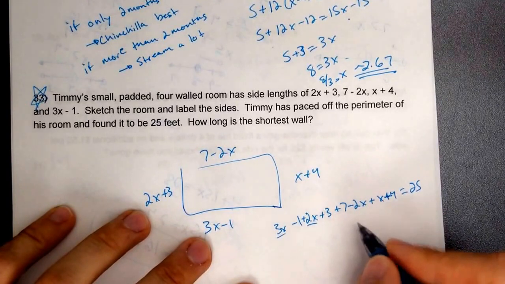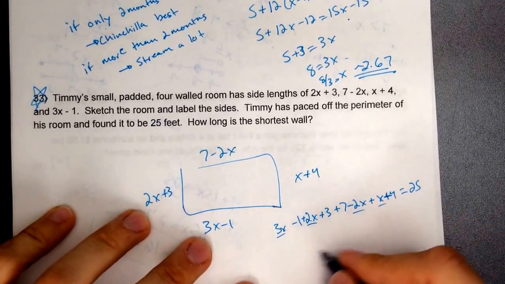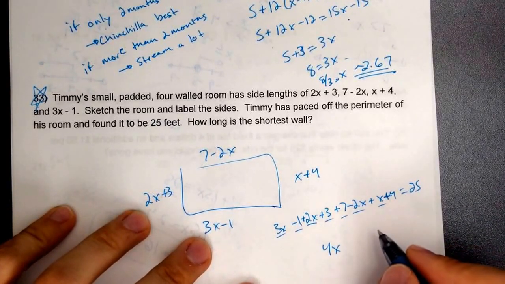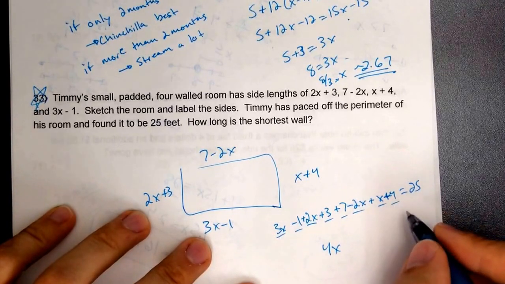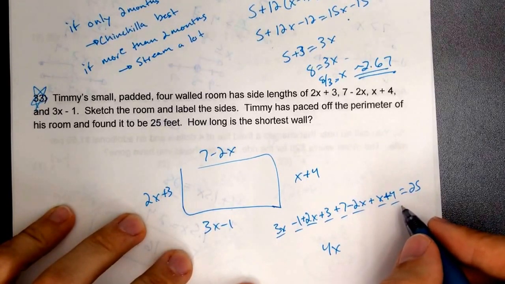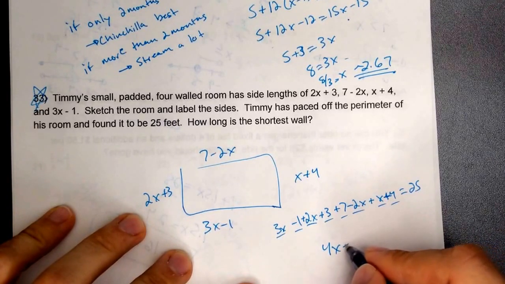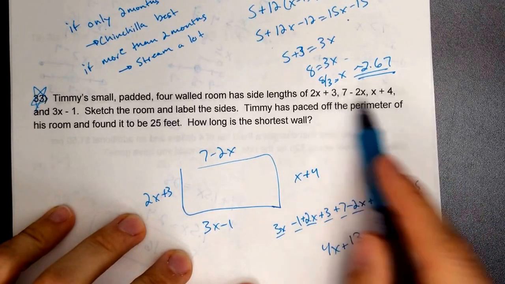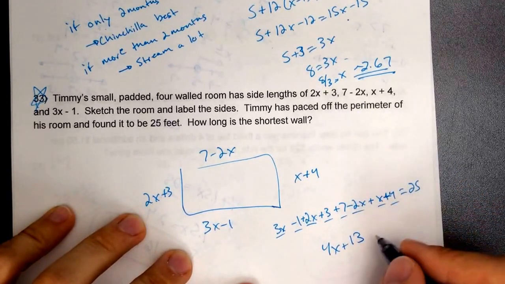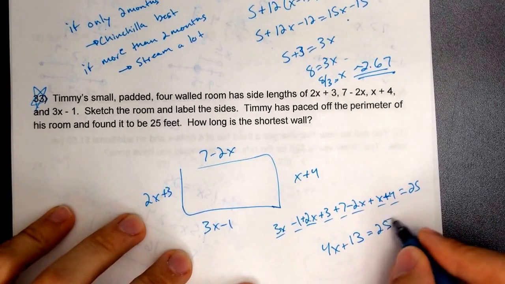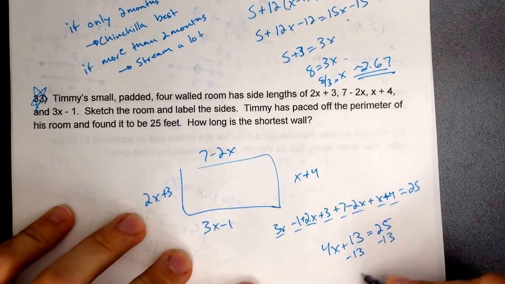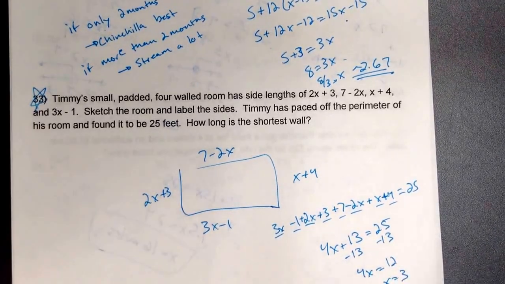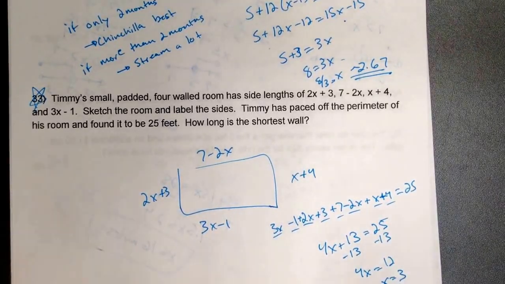I've got 3x plus 2x is 5, minus 2x brings us back to 3, and then x gives us 4 x's. I've got negative 1 plus 3, which is 2, plus 7, which is 9, and then plus 4, which is 13. And that's equal to 25. I'm going to subtract that 25 from both sides. 4x is equal to 12. So x is going to be equal to 3.